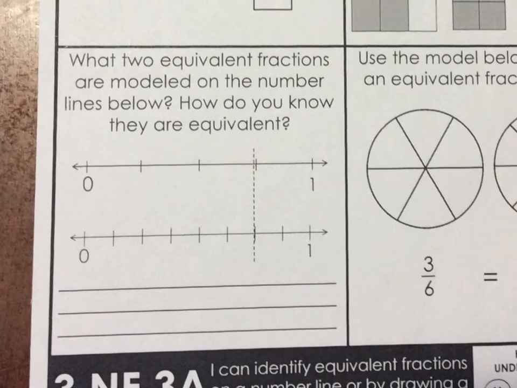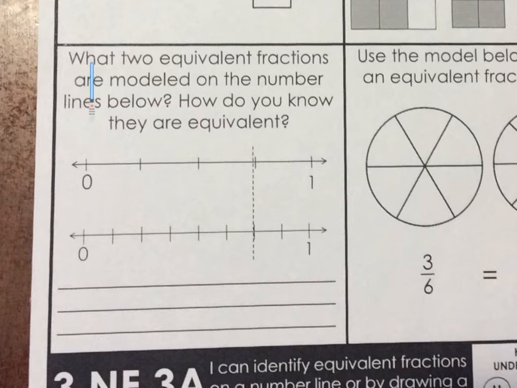All right, now let's look at the next one. Here, it says, what two equivalent fractions are modeled on the number line below? How do you know they are equivalent? Okay. So, I want you guys to label each little mark here, okay? Now, do we ever count 0? No, we do not. We do not count 0, but we do, however, count 1. So, you want to count each one. How many are total? That's going to be your denominator. And then what line is here? Okay, you want to do the same thing on the bottom. And then, in your very best words, I want you to explain, how do you know they are equivalent?